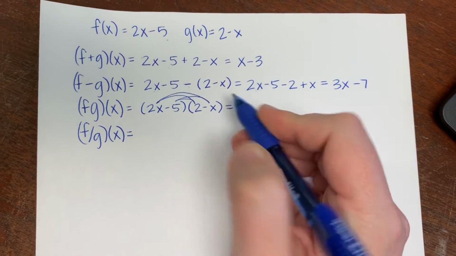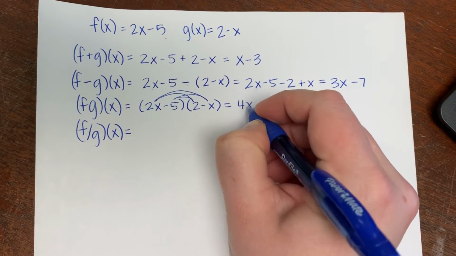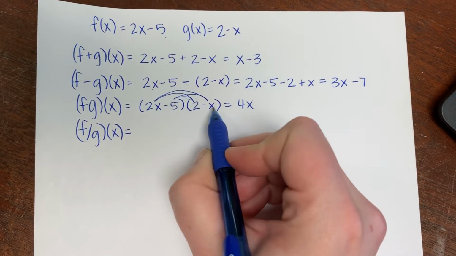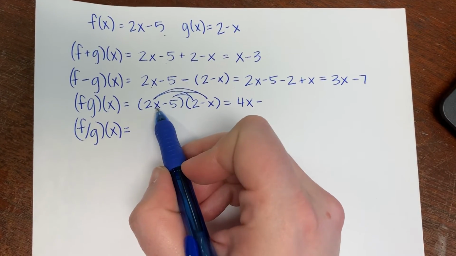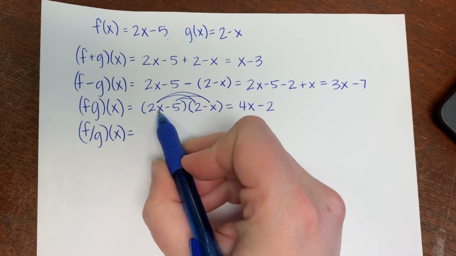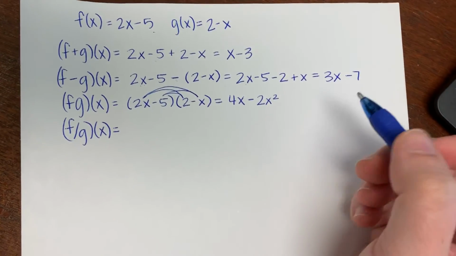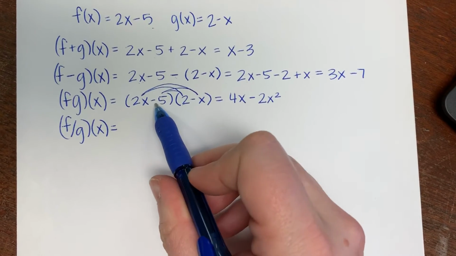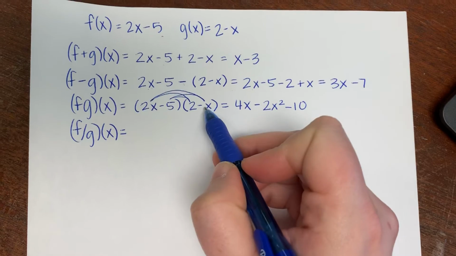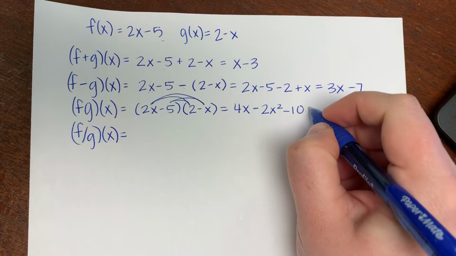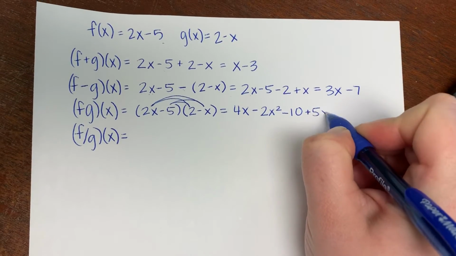That's what I'm going to write out now. 2x times 2 is 4x. 2x times a negative x. Okay, so that's a negative sign. If I have 2, x times x is x squared. Okay, don't forget to change that exponent. Negative 5 times 2 is negative 10. Negative 5 times negative x, okay, that sign changes, positive 5x.